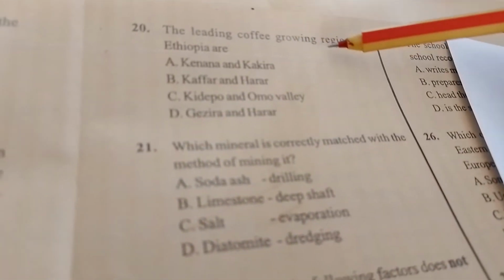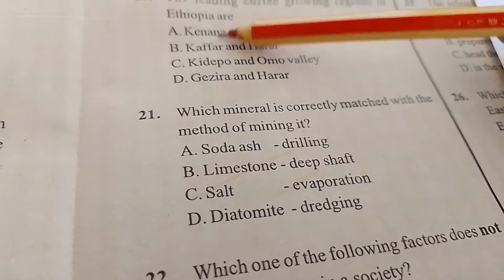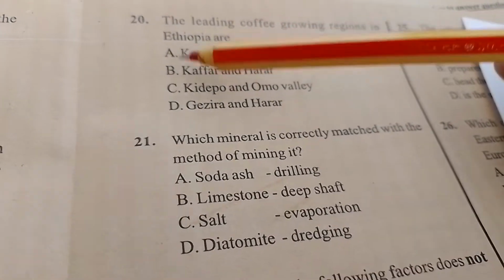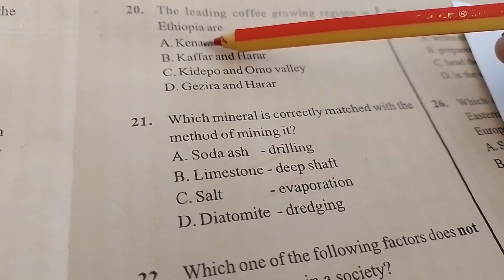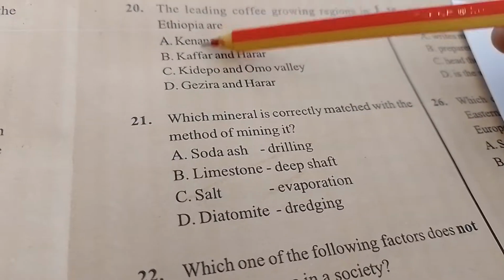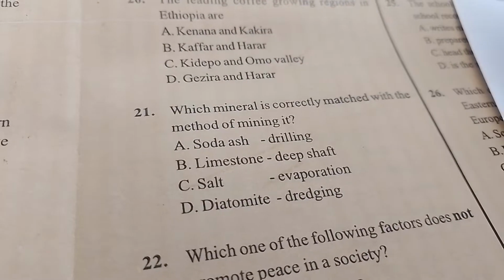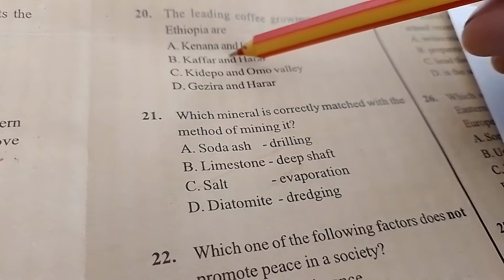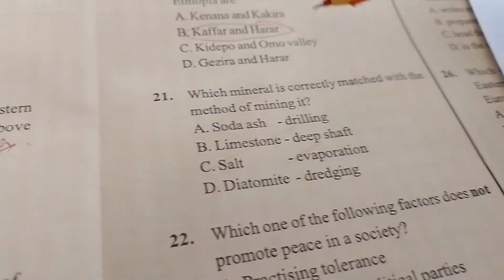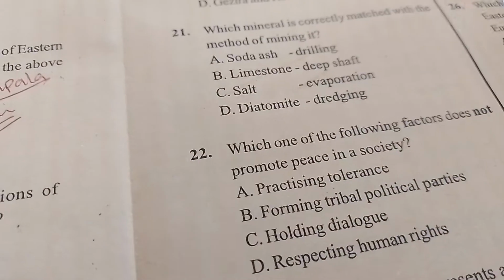The last question is about the leading coffee growing region in Ethiopia. We have Kenana in Sudan. Kenana, we have sugarcane growing under irrigation. And of course, we get water from the Atbara and the Blue Nile, the tributaries of River Nile. And the Kaffa province and Harar, these are the regions in Ethiopia well known for coffee growing.